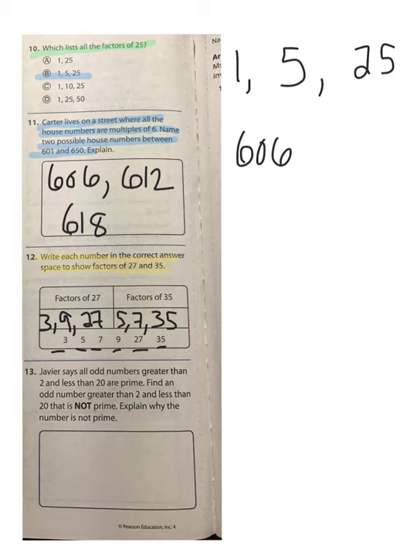Last problem. It says, Xavier says, whoops, I'm going to fix that again. Keep forgetting to switch it to the highlighter. Xavier says all odd numbers greater than 2 and less than 20 are prime. Find an odd number greater than 2 and less than 20 that is not prime, and explain why the number is not prime. Well, an odd number that is greater than 2 and less than 20 could be 9. And I know it's not prime because 9 has the factors of 1, 3, and 9. So it has more than 2 factors.